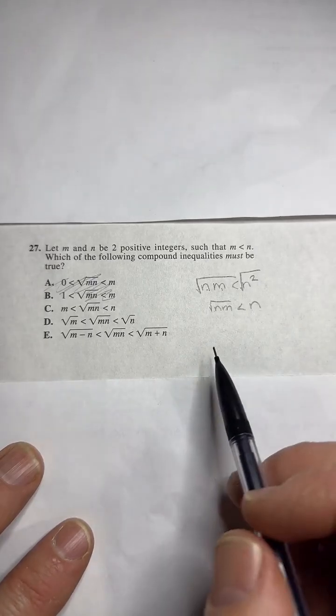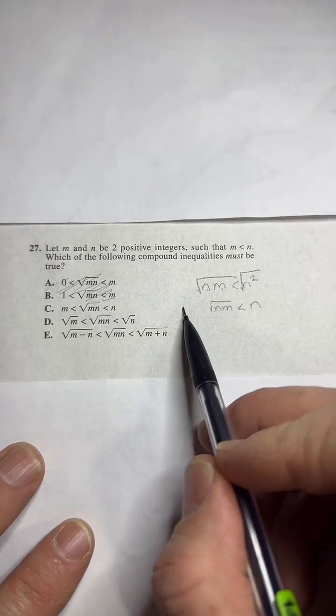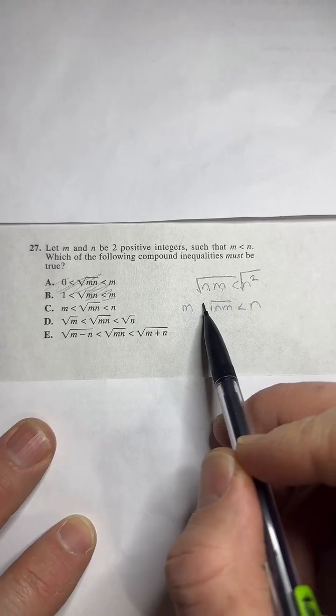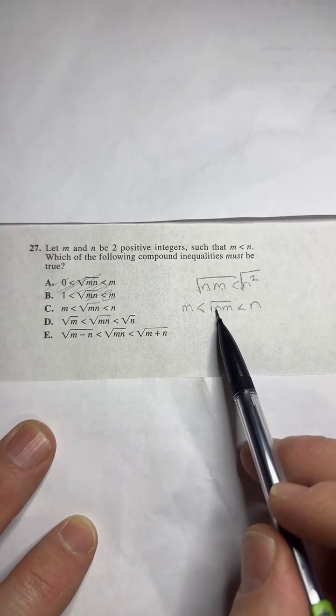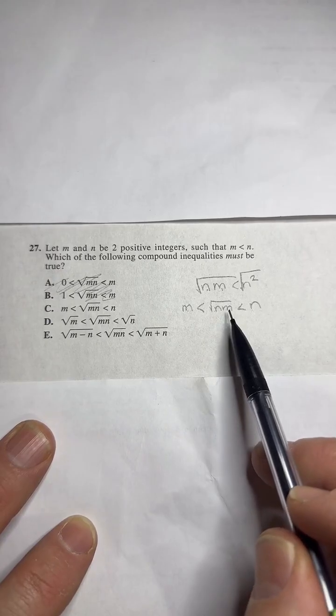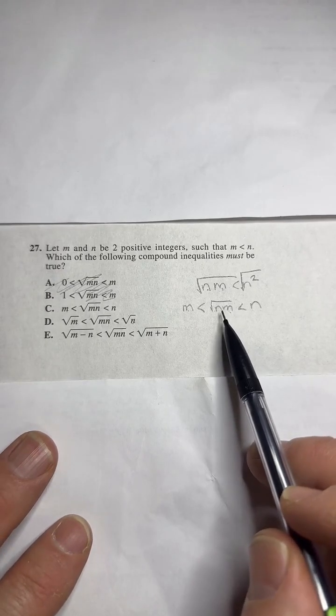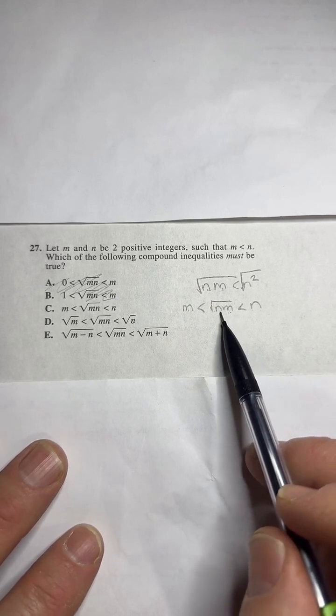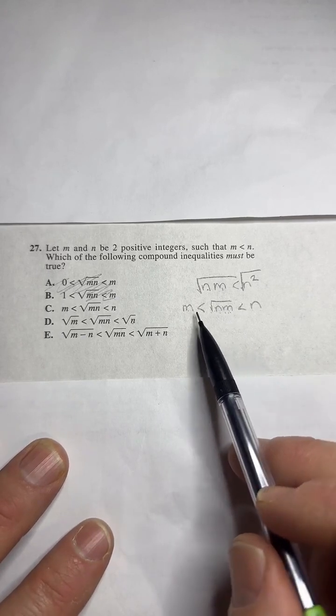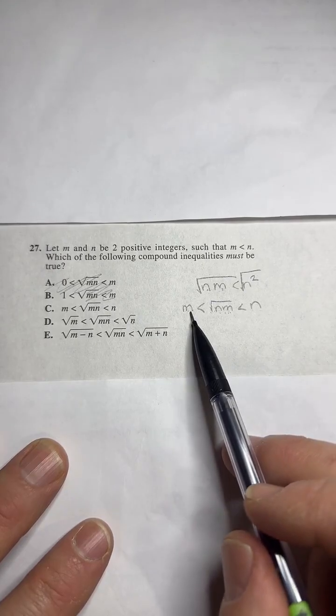Like that just doesn't make sense. So the question is would this be true? All right. So if I had m and I knew n was bigger, right? So let's say m was 2 and n was 3, that'd be 6, right? Is the square root of 6 bigger than 2?